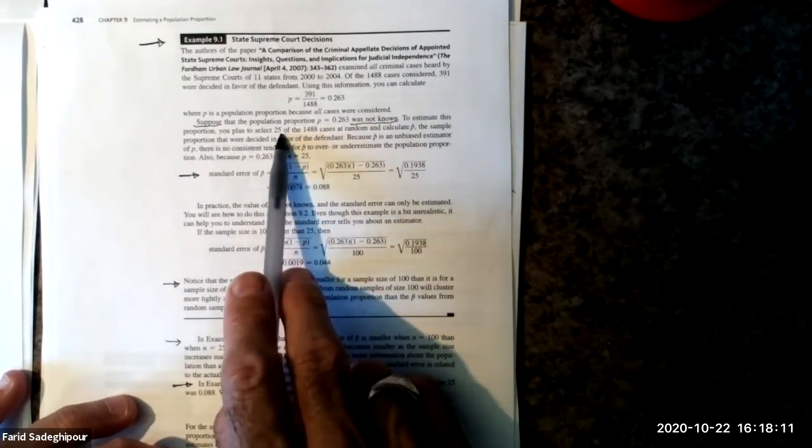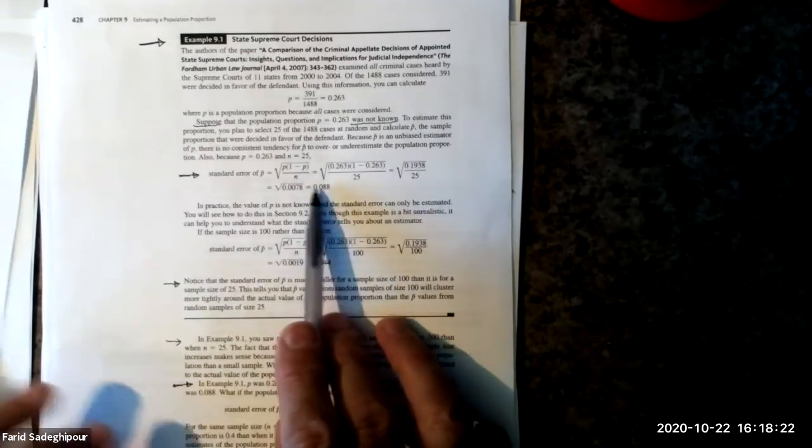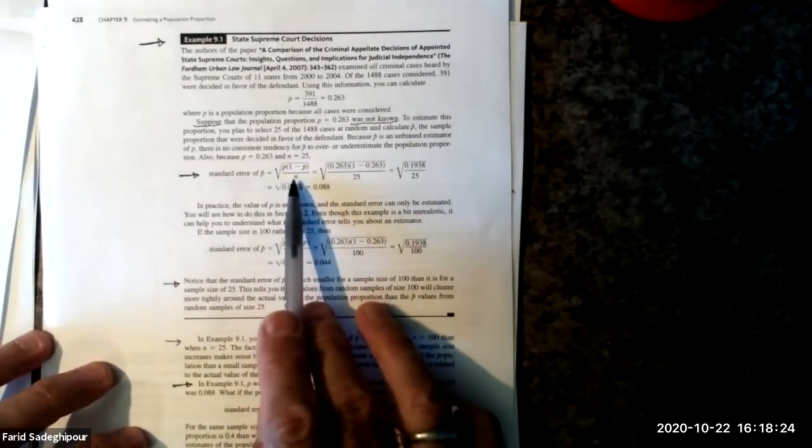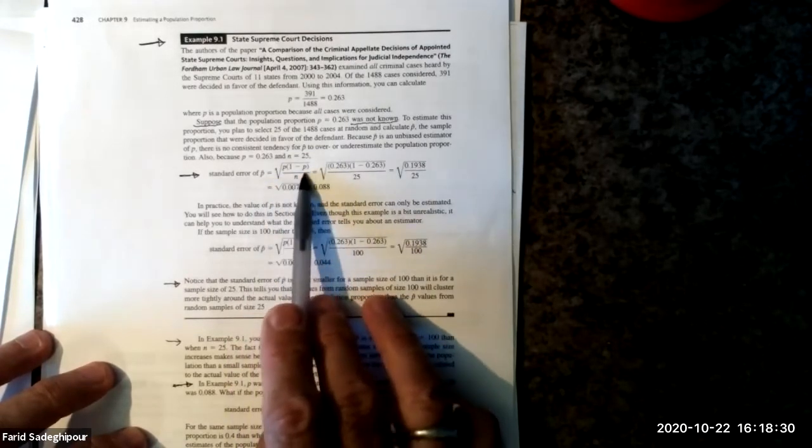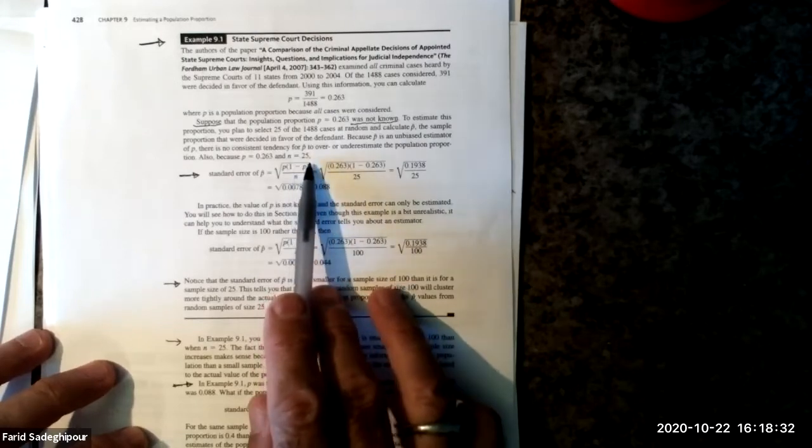Why don't you take more folders out of that? Take 100, then you get a smaller error, say 0.44 instead of 0.88. So in this formula, the larger the N, the less error you have. So it's always better to take a large number instead of the 25 cases or 25 folders you pull out. Why don't you take like 100 of them? That's what they're talking about here.